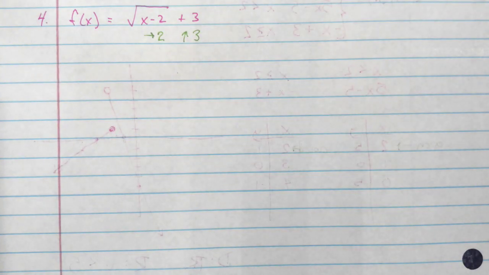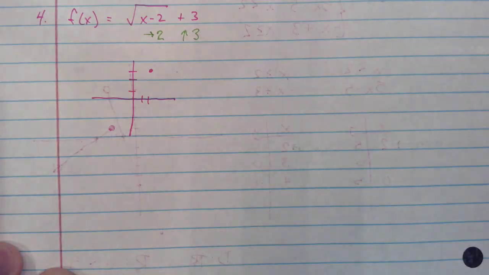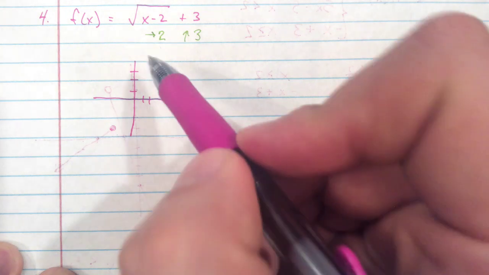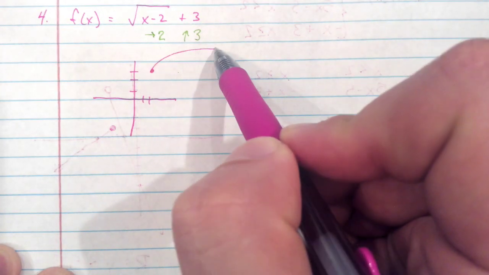So when we graph that, we're just going to go right 2 and up 3, and that's the only point we're going to graph. So we'll just make a nice small one for these. Right 2 and up 3. So that's the only point I'm going to plot. And then I just have to remember, what does the square root function shape look like? It looks like that.